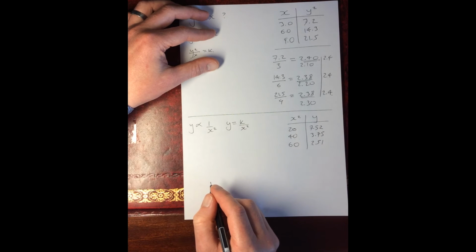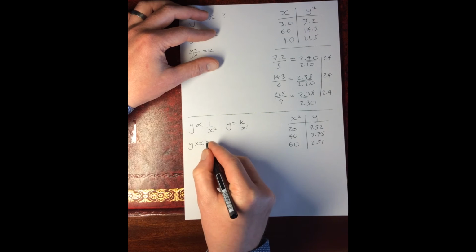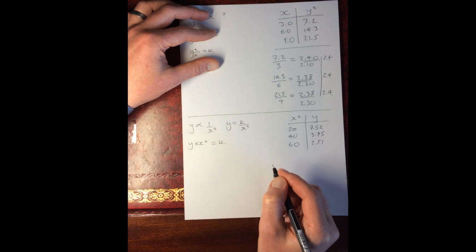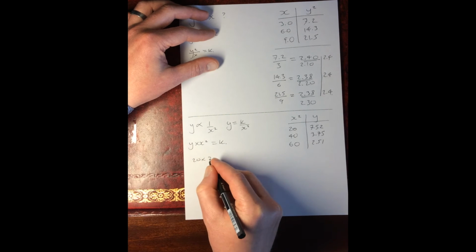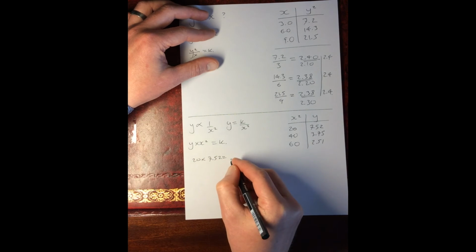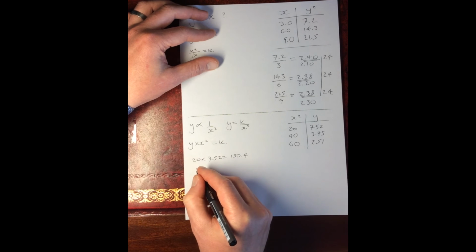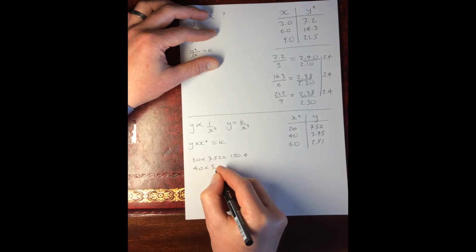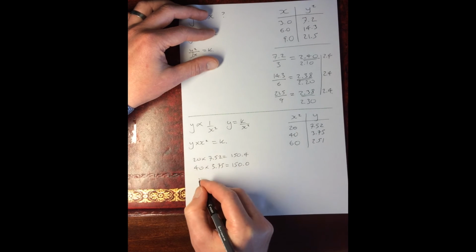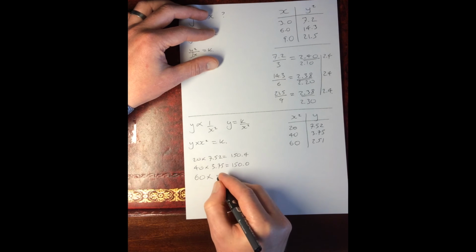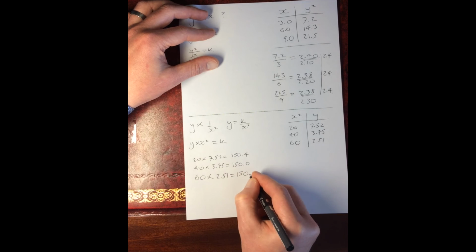by x squared. And in that case, then, y multiplied by x squared should equal a constant. So let's do the calculations. 20 times 7.52 is going to equal 150.4. 40 multiplied by 3.75 is going to equal 150.0. And 60 multiplied by 2.51 is going to equal 150.6.